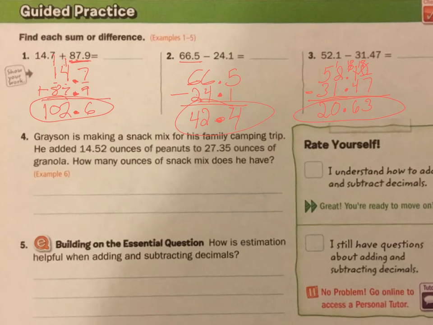Okay. Hopefully you're remembering how to subtract and how you borrow from the neighbor. Okay, if you don't, we need to review that, but hopefully you do. Okay, number 4. Grayson is making a snack mix for his family camping trip. He added 14.52 ounces of peanuts to 27.35 ounces of granola. How many ounces did he have total?